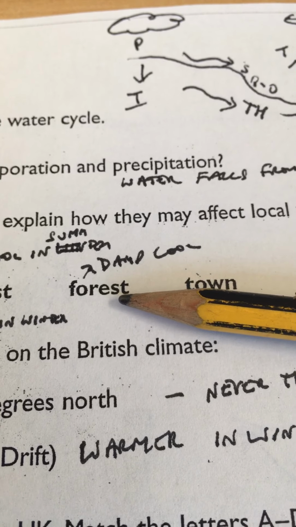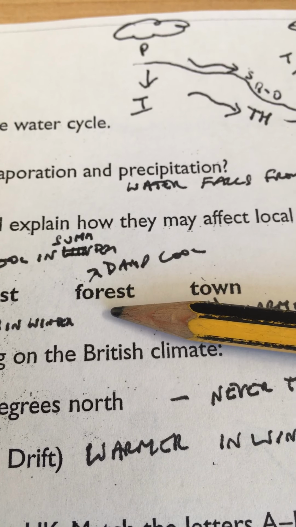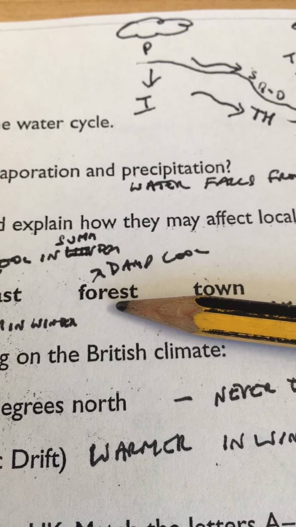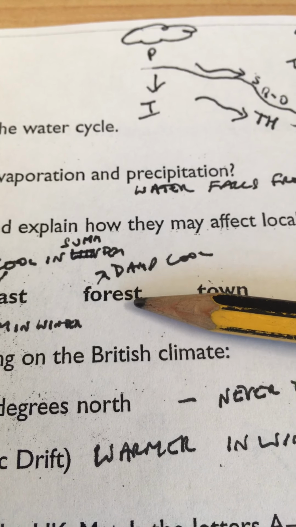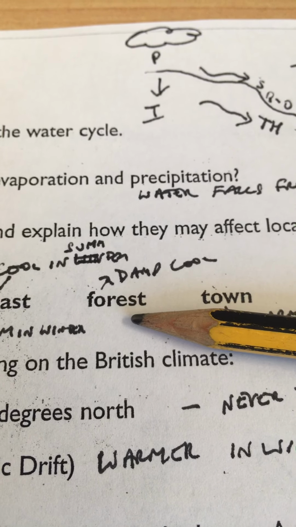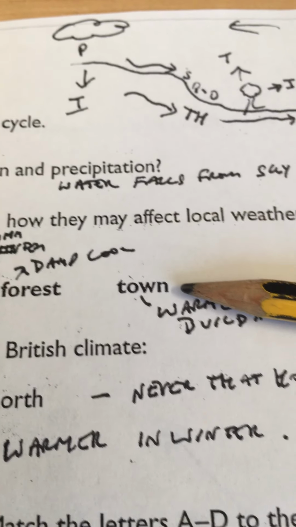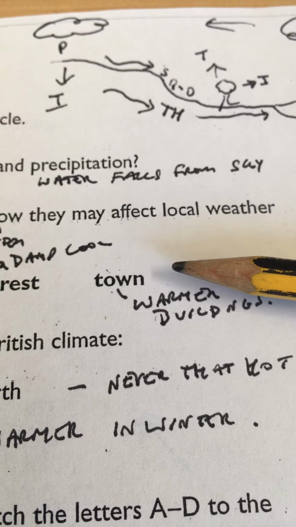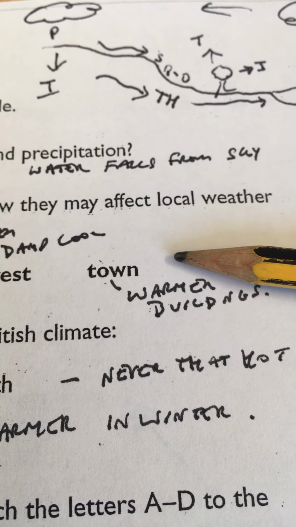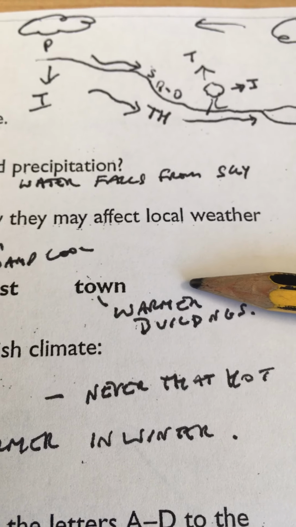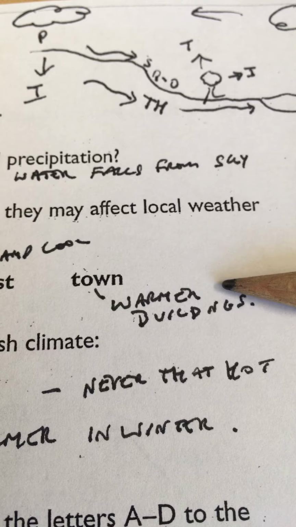Forests, well, I wouldn't choose this as an example, but basically forests are very humid places. There's a lot of moisture given off by the leaves, so they're very damp. And they provide shade and shelter, so they're cool with little wind because they're protected. Towns, very interesting, because they absorb all the heat in the concrete buildings and the tarmac roads. So urban heat, it's known as. And also buildings give off heat.